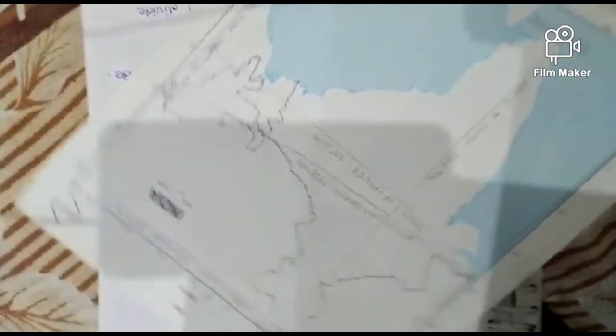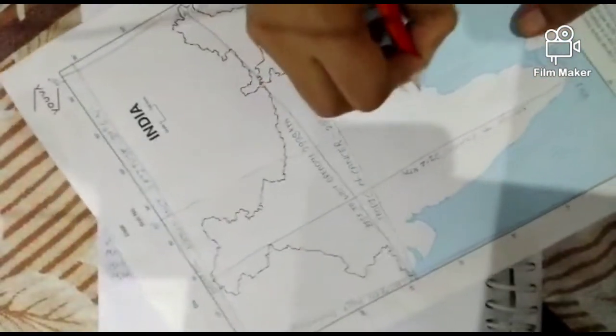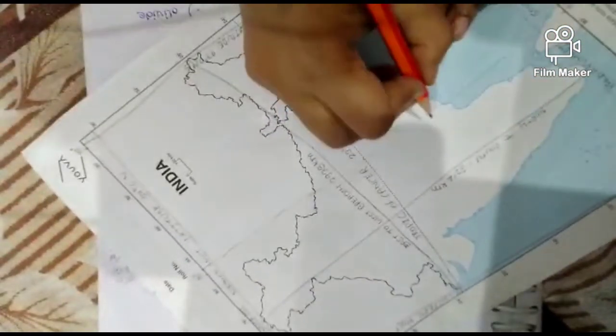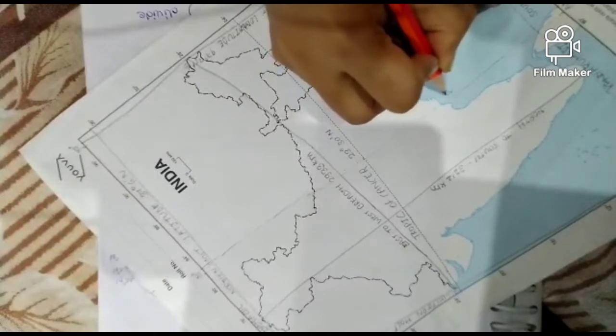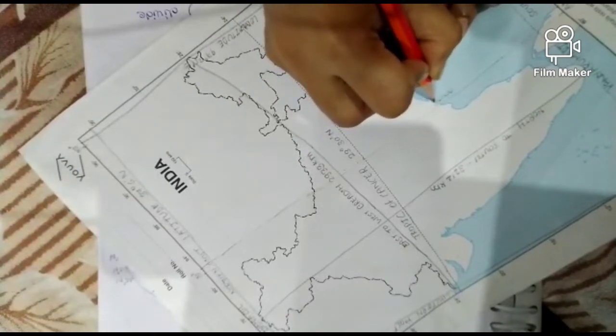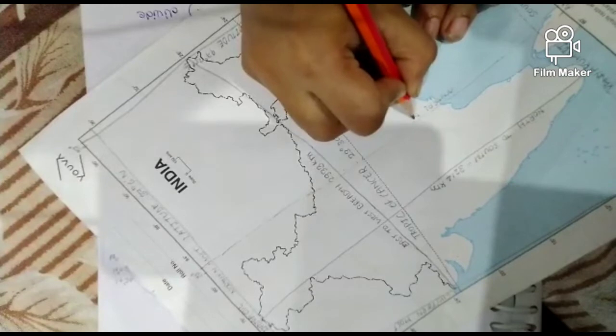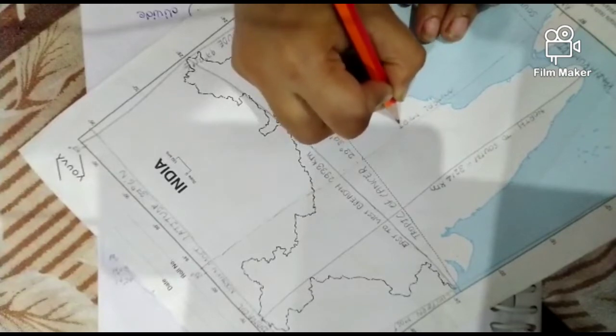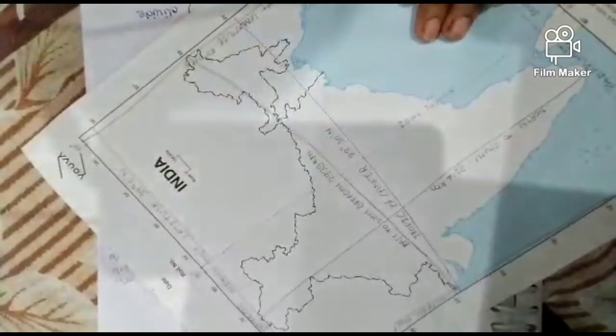This is the central meridian or standard time zone.